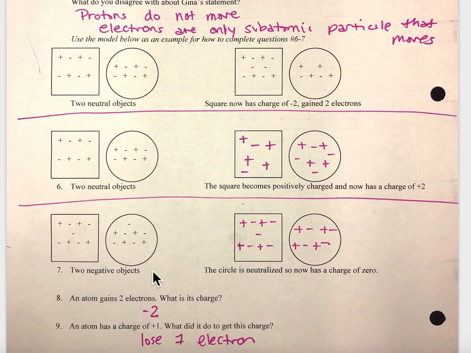Over here we have two negative objects, and here the circle is neutralized, so we now have a charge of 0, meaning that we had electrons leave the circle. The square is still negative, but the circle is neutral, so it needs to have an equal number of pluses and minuses. Again, the plus number cannot change. That's why we have 4 pluses over here and over here. It's just the negative that changed.